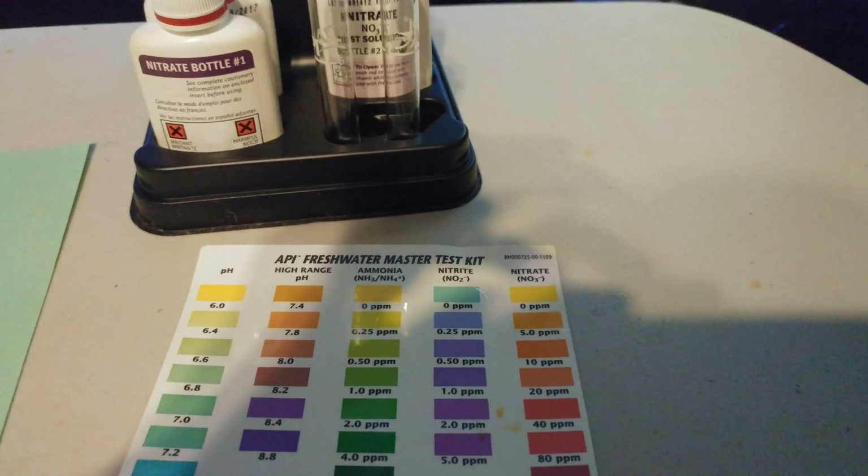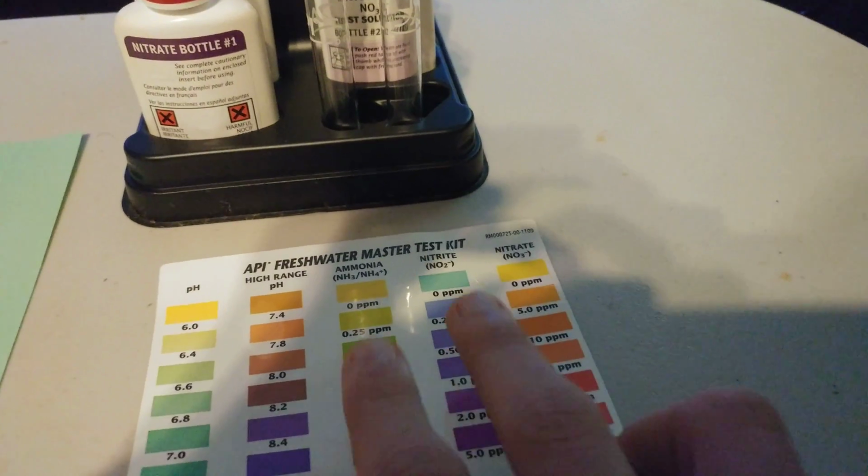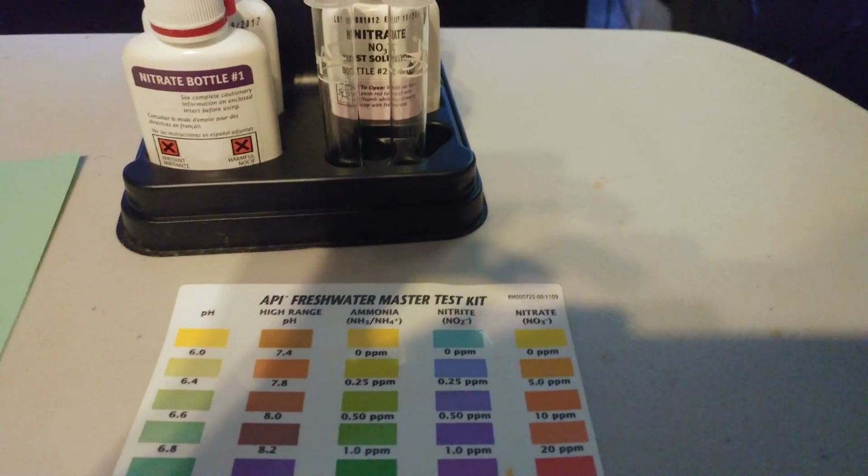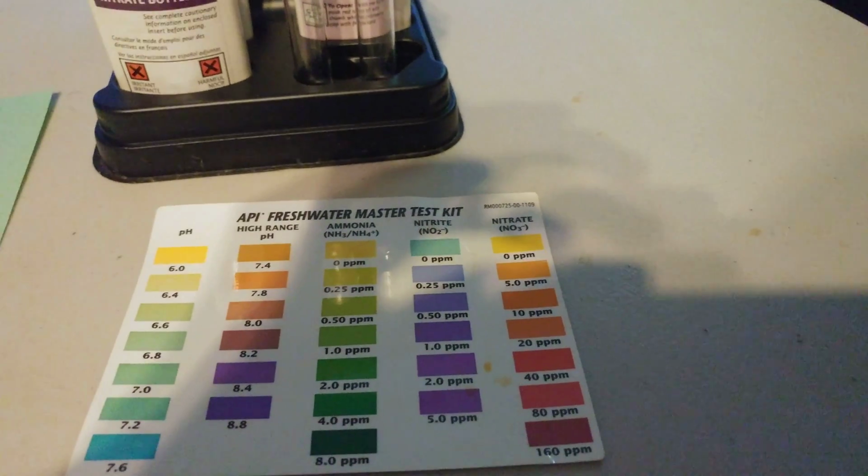So yeah, once you see the nitrate and the ammonia and nitrites are back down lower to 0.25, your cycle is over, and you're ready to add whatever fish you want. Okay.